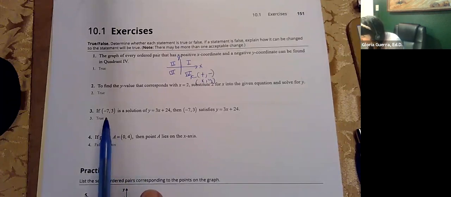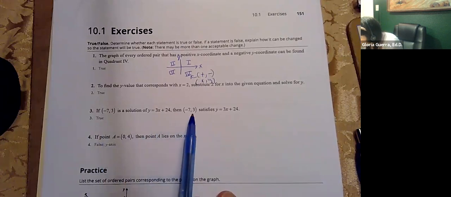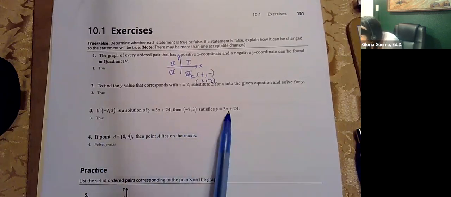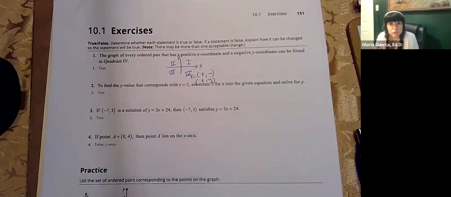If (-7, 3) is a solution to this equation, then (-7, 3) satisfies this equation. They're saying that's true.